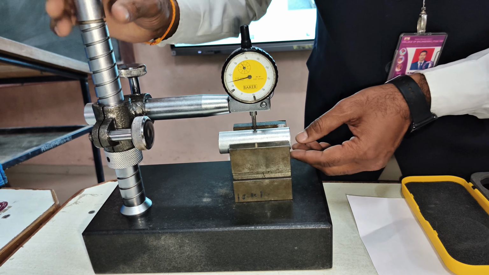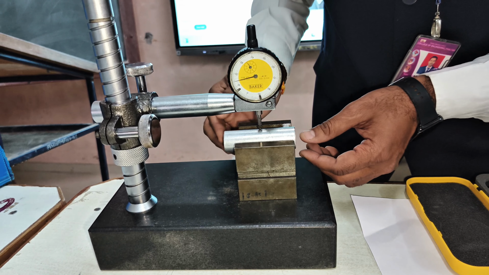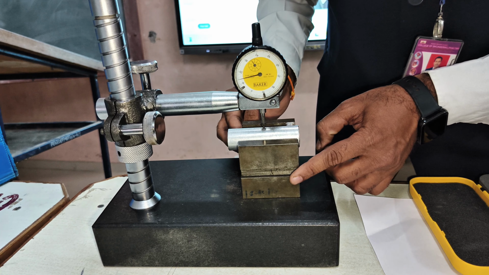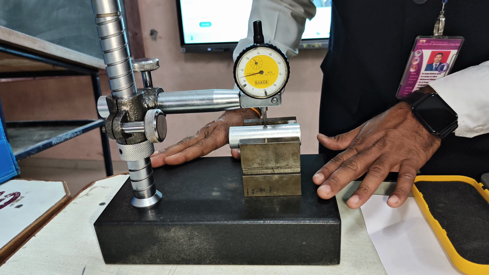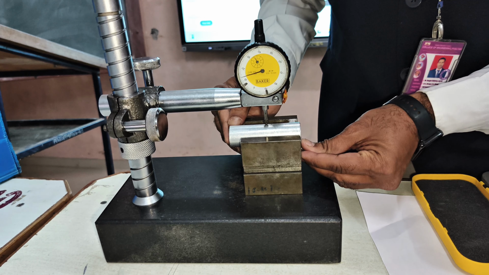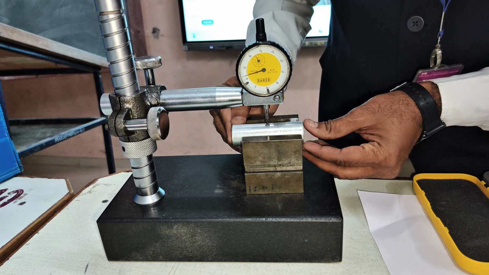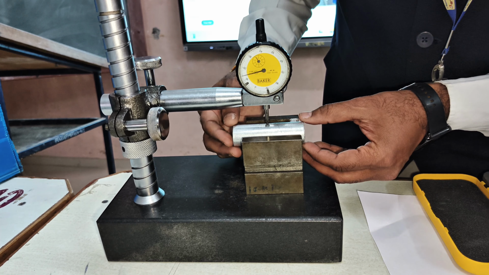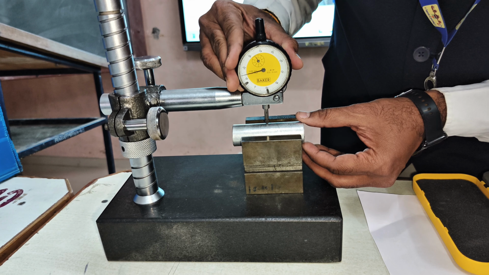So this is a stand. This is a dial gauge indicator, this is a component, this is a V block, this is a granite surface plate. We will first set the component and the dial gauge setting. So this is a component, we will set it here.